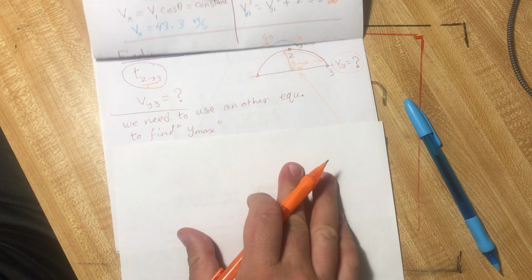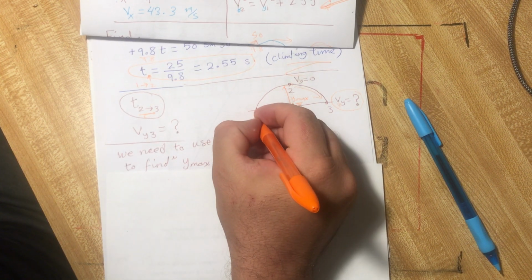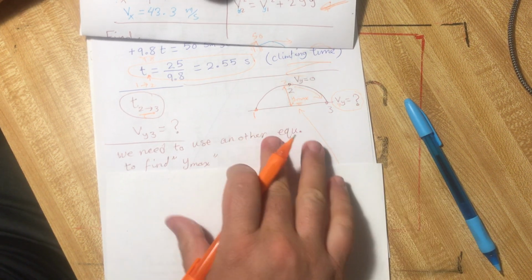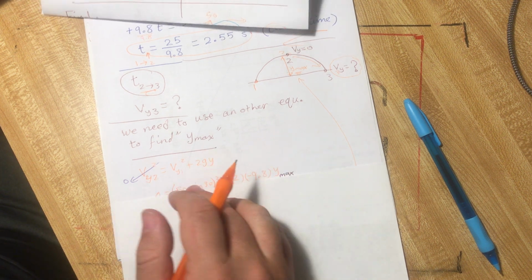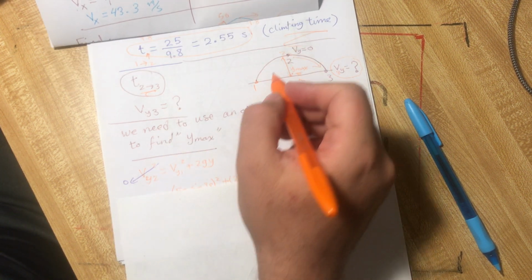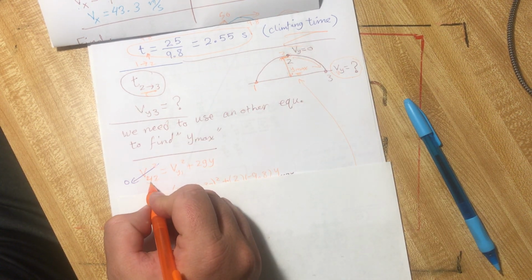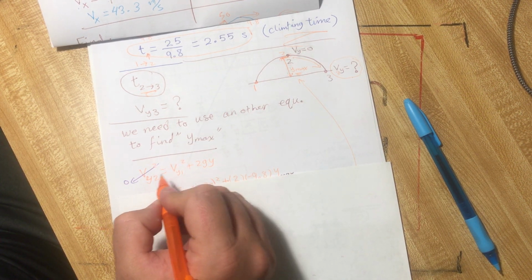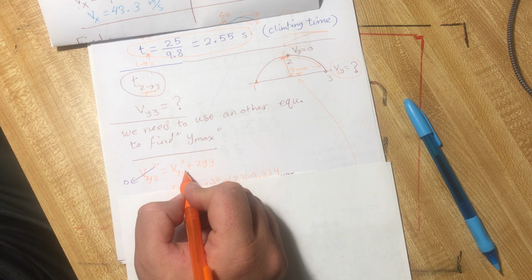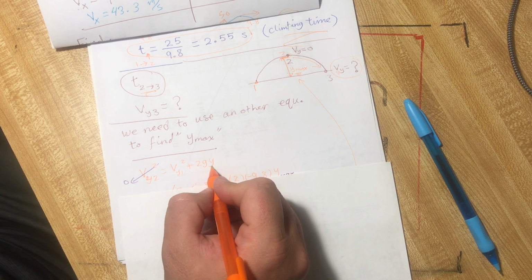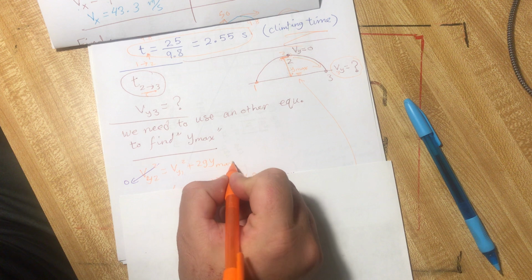Okay, starting from point 1 to point 2, if I use this equation to find the highest altitude, v2 squared in y direction is equal to vy1 squared plus 2gy. This is y maximum.